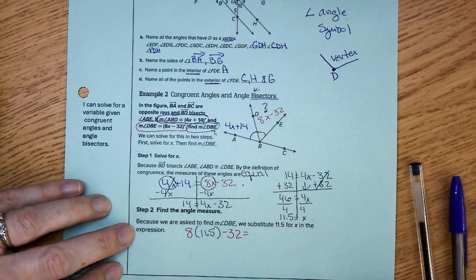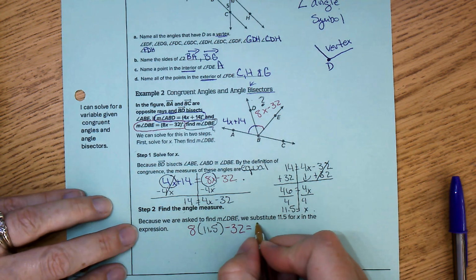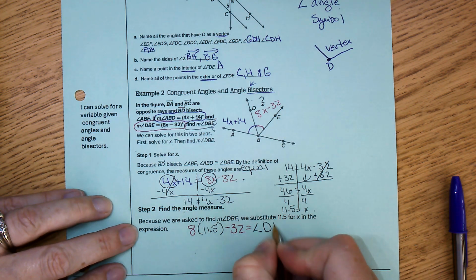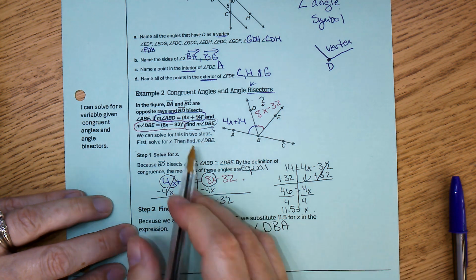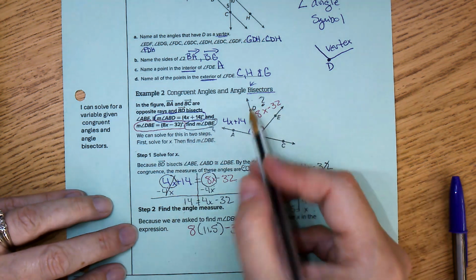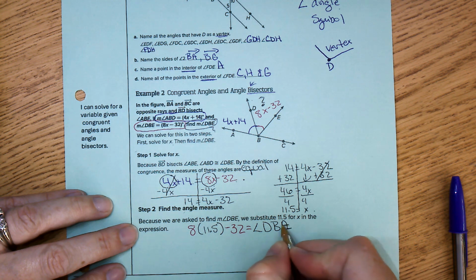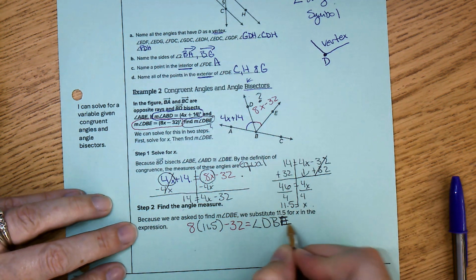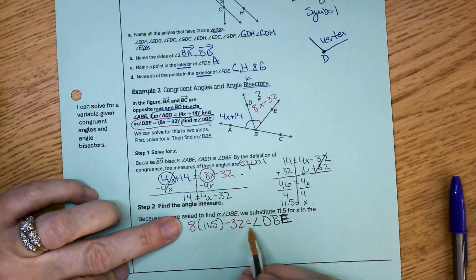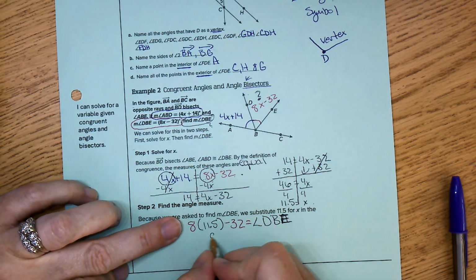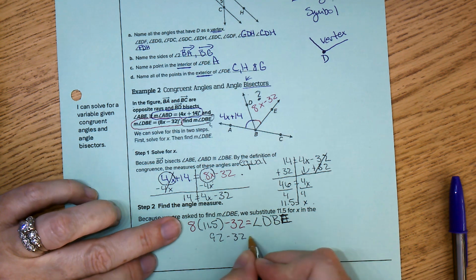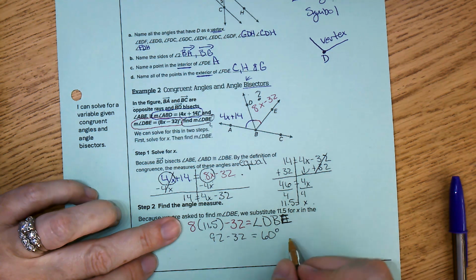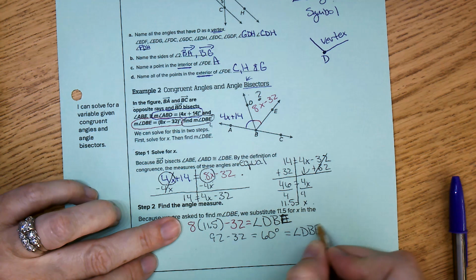All right, and this is the measure of angle DBA. Oh, no, DBE, sorry. DBE. There we go. That's what we're looking for, DBE. That's why I always double check. All right. Now we just type this in our calculator, and you'll find out that's 92 minus 32, and that equals 60 degrees, and that is your measure of angle DBE.